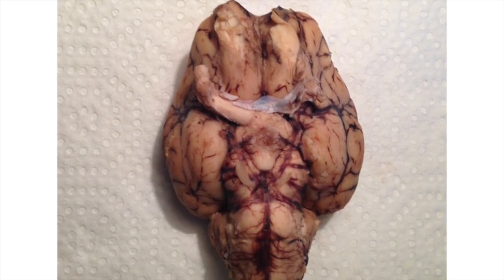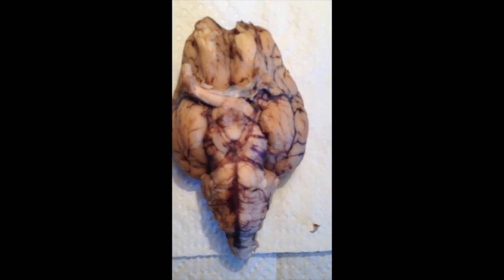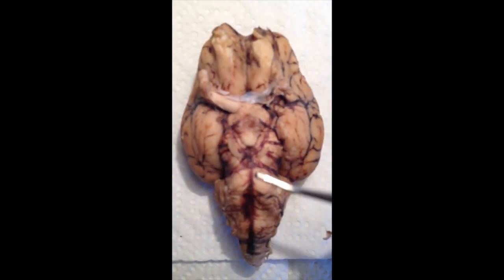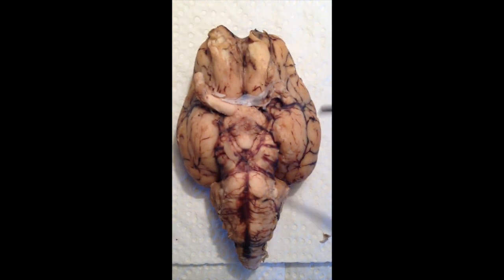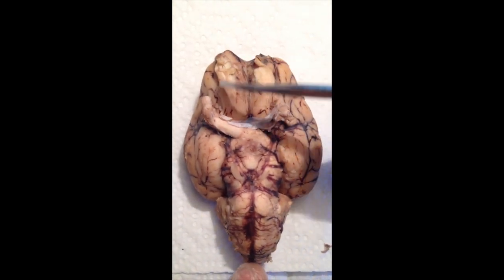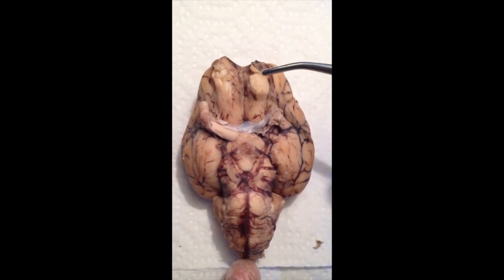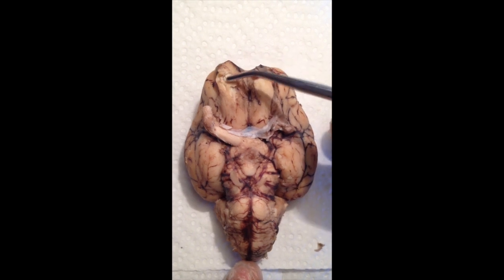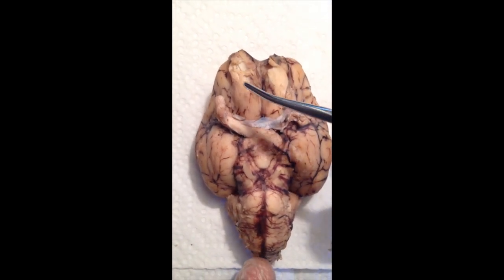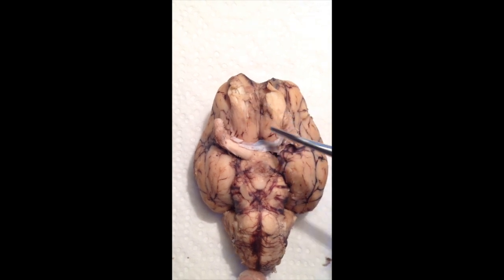Alright, we're looking at an inferior view of the sheep brain. We're going to go over some of the nerves that are on here. So first we're going to start with the olfactory nerve, which is found here in these two. We have the olfactory bulb and the tract. Olfactory tract stems from the bulb down.